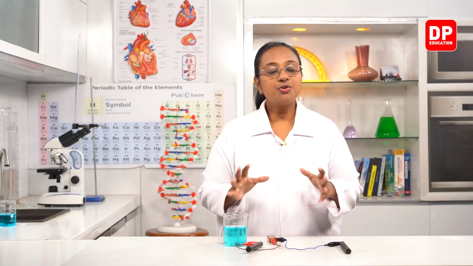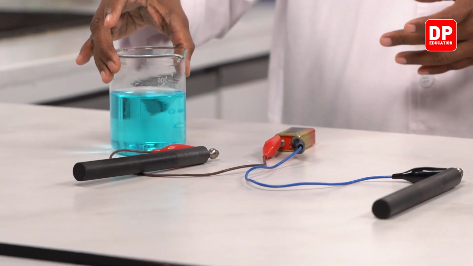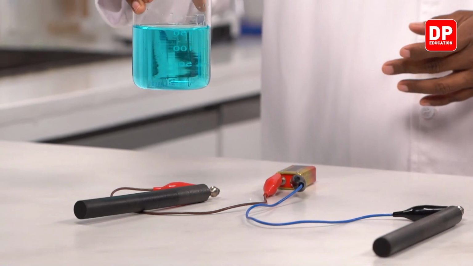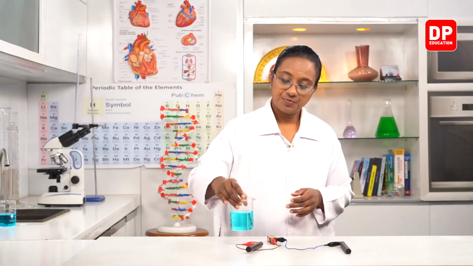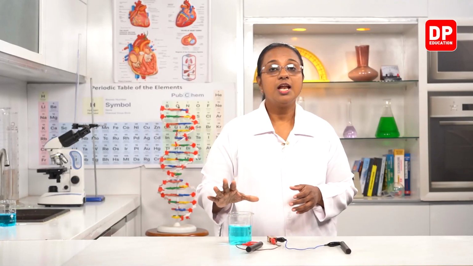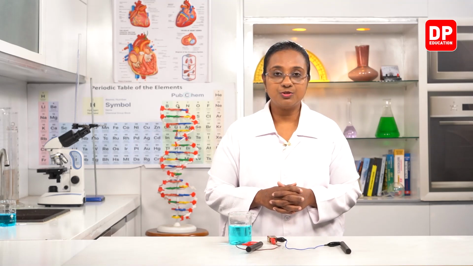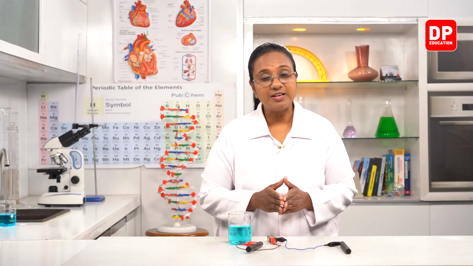Okay, students. So now we will observe what happens when we try to electrolyze an aqueous solution of copper sulfate. An aqueous solution of copper sulfate is an electrolyte solution. It conducts electricity. So you all know the color of copper sulfate. It is a blue color solution. Now when we say copper sulfate solution, copper sulfate is dissolved in water.